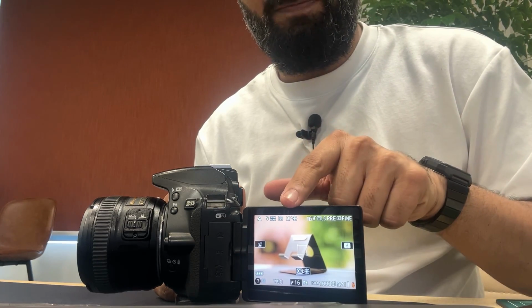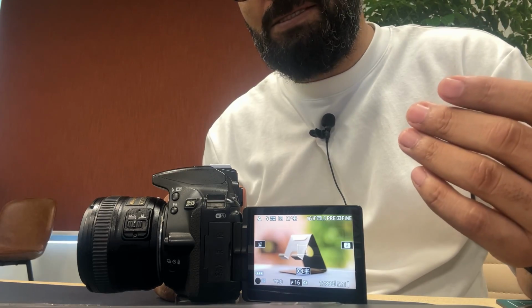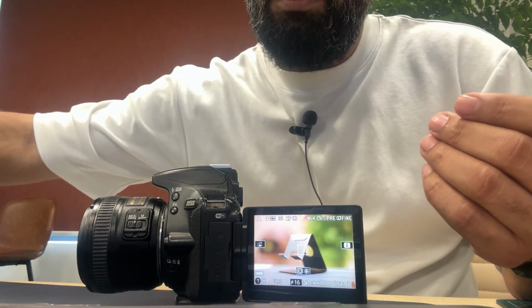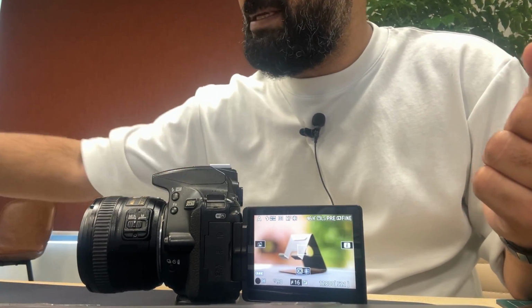If the f-stop is higher, for example f16 here, it will add to a higher depth of field. Higher depth of field means you can see things in the background very clearly compared to the main object. The main object here in this case is a phone stand that I'm using here.